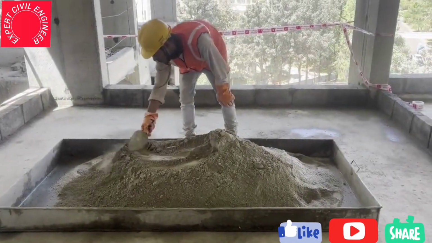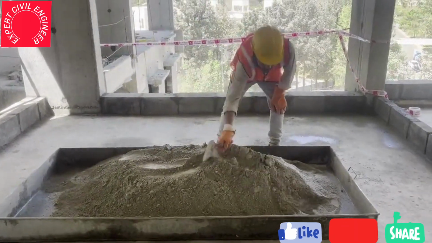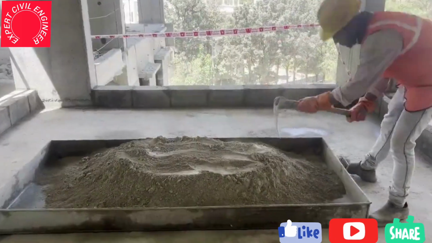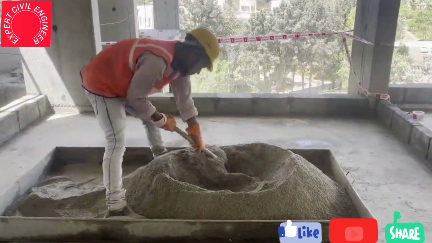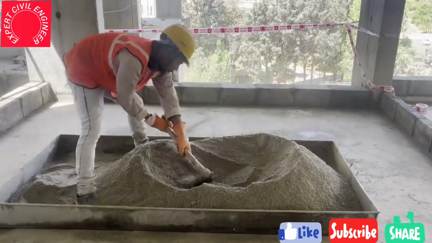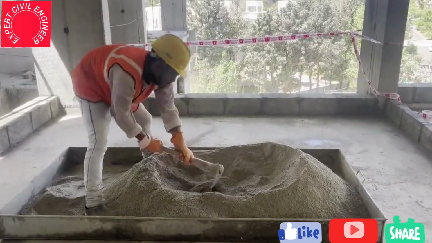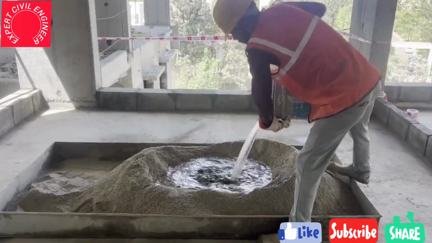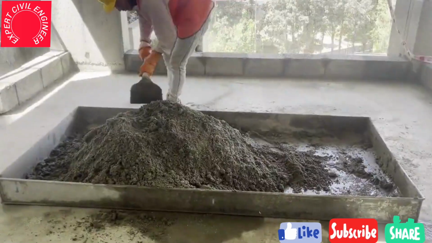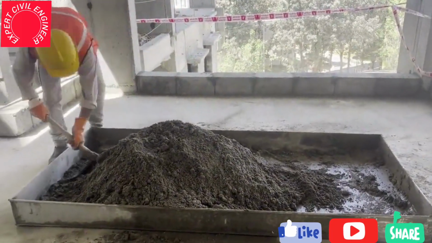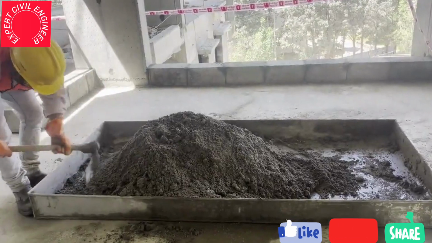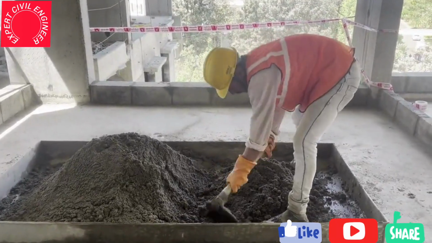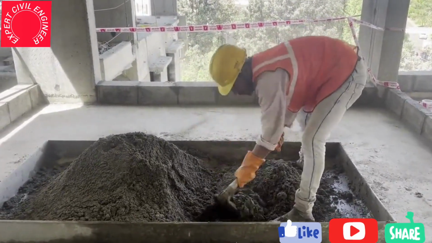Cement and sand to be mixed thoroughly, turning at least 3 times to ensure uniformity of cement and sand. A bund to be made with the dry mix to avoid water loss during mortar mixing. As shown in the video, 20 liters of water is preferred for 1:6 mortar ratio. Wet mixing to be done properly without any formation of lumps. After mixing with water, it shouldn't be too dry and too watery.